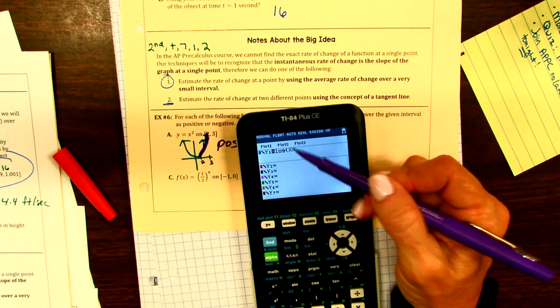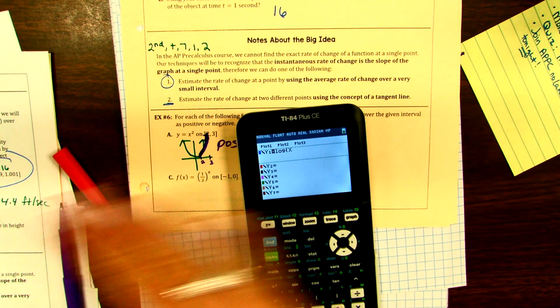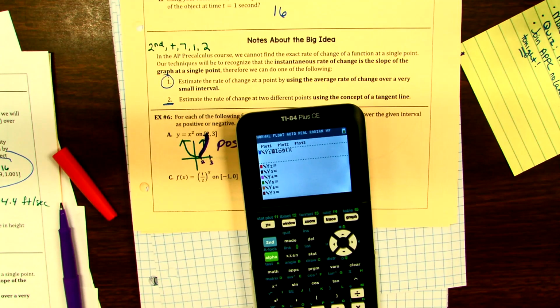You can close the parentheses, that's fine. But on these calculators, if that's the end of your sentence, if there's nothing else to type after it, you don't have to bother with closing it. Your calculator knows, oh, she must be done or he must be done, okay? But if you do close it, it's fine too.